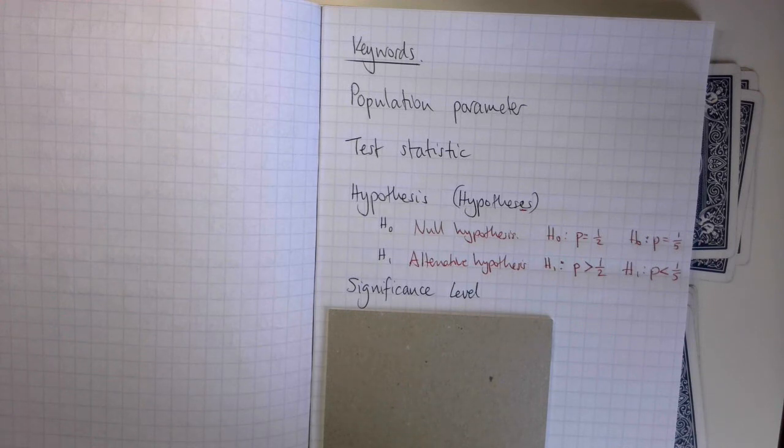Could be other ones, but 5% is really, really common. So the significance level is to do with how unlikely it was for your test statistic to happen. Where's your cutoff for going, yeah, that's so unlikely, that's the point where I'm going to say, I don't think the null hypothesis can be true. I think the probability must be different to what we thought it was.